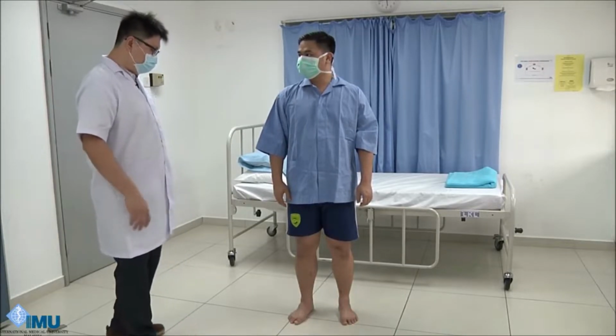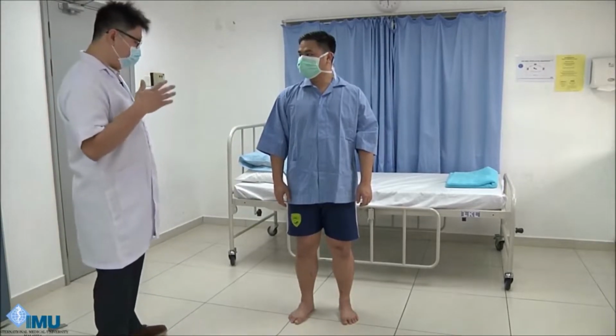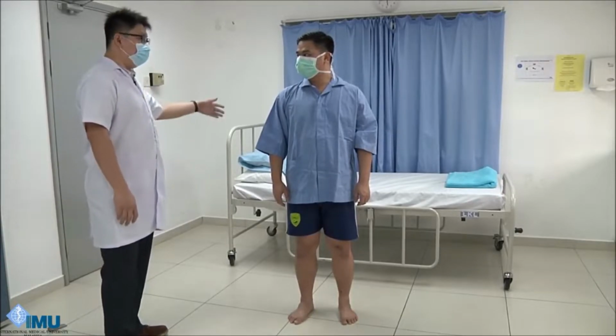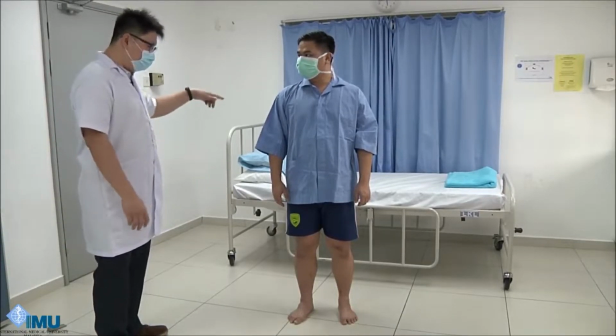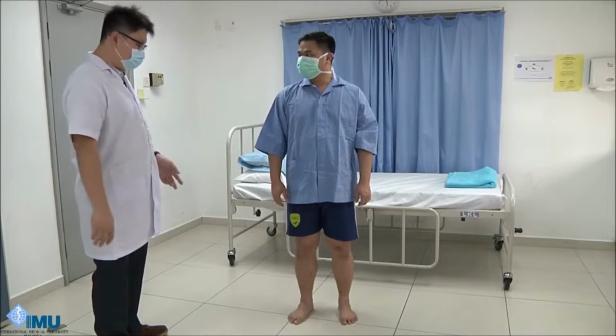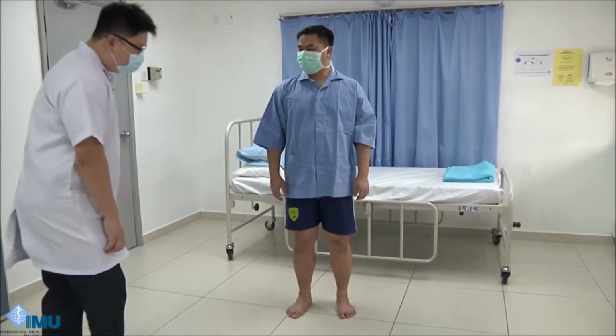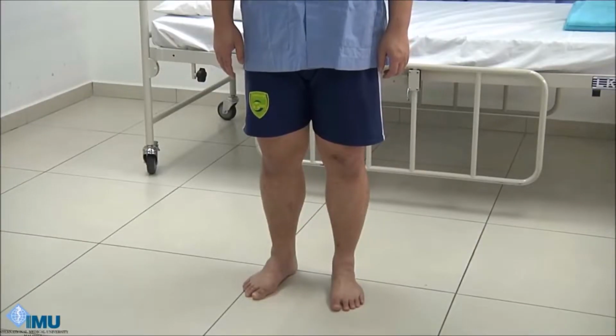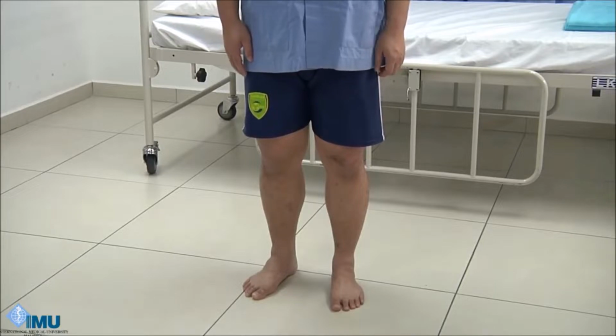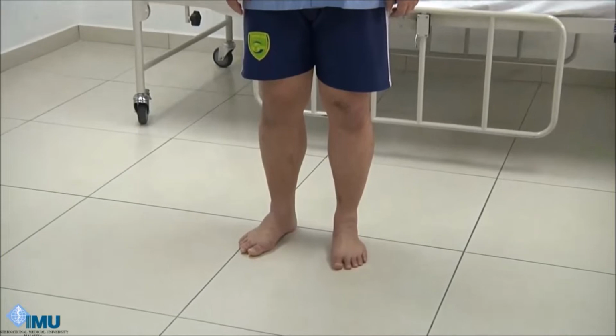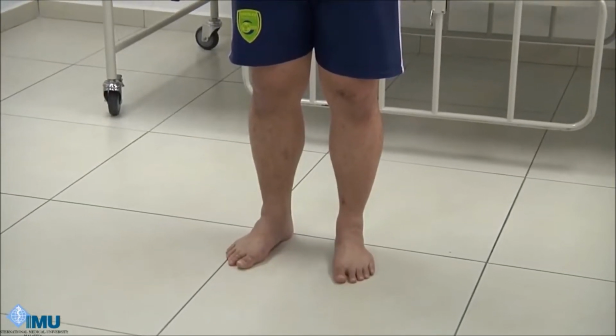Okay, now I will do inspection. So we will normally do inspection from the front, the side and the back. So either we can walk around the patient or we ask the patient to turn. Okay? So for inspection, we see from the front, the side and the back. So either we go around the patient or we ask the patient to turn around.